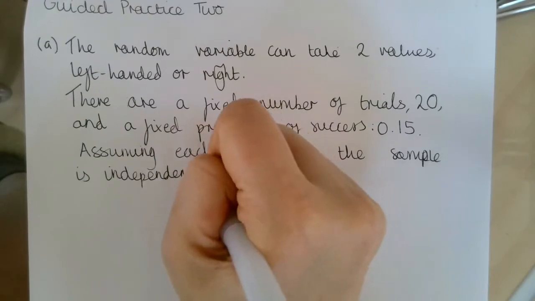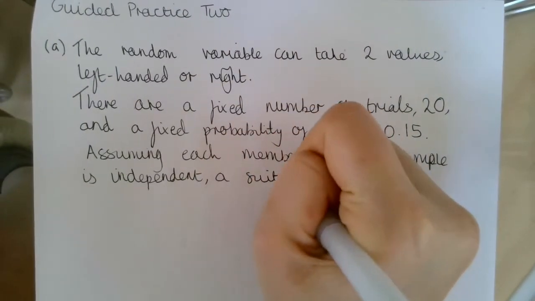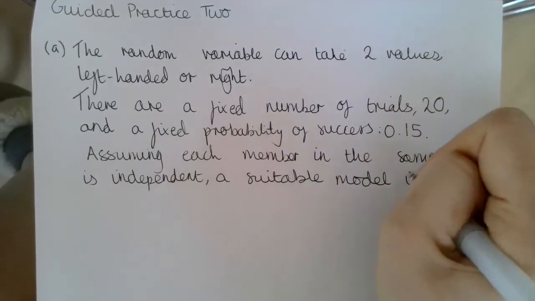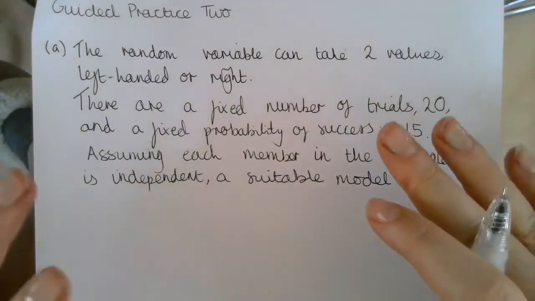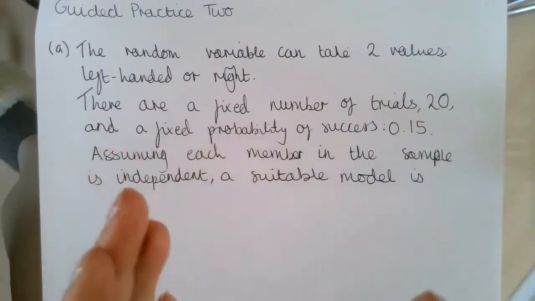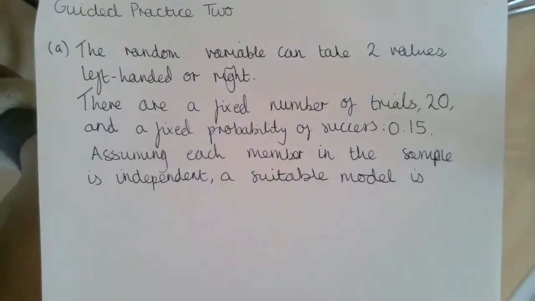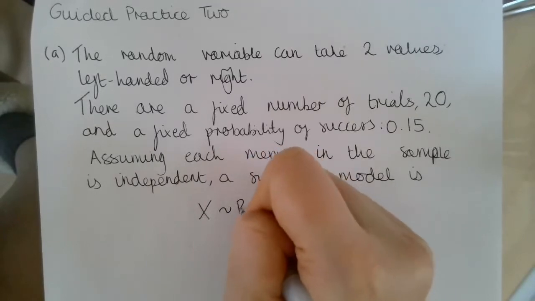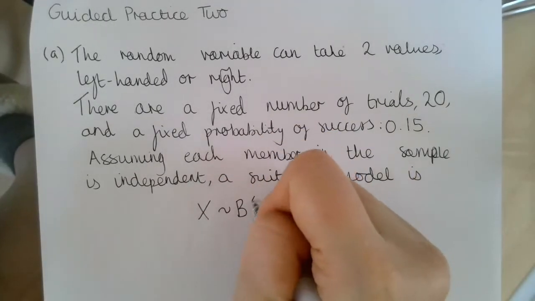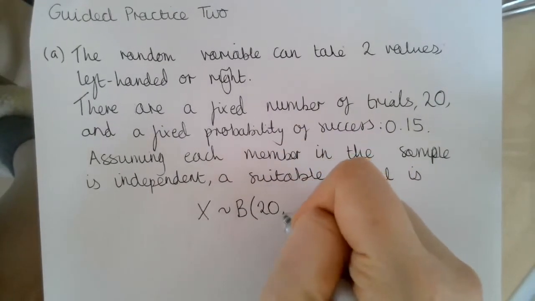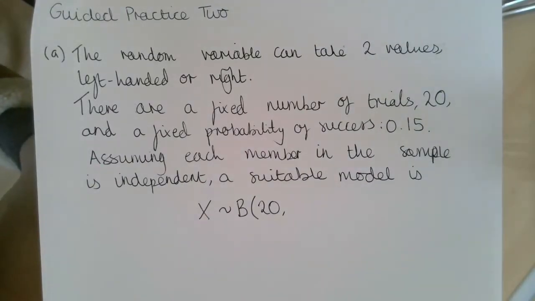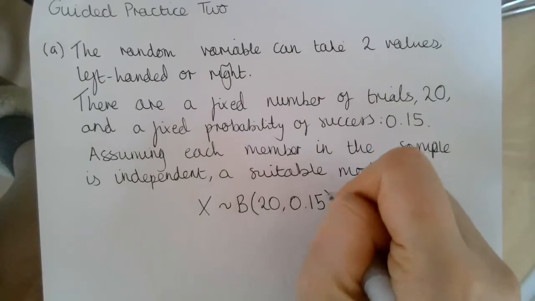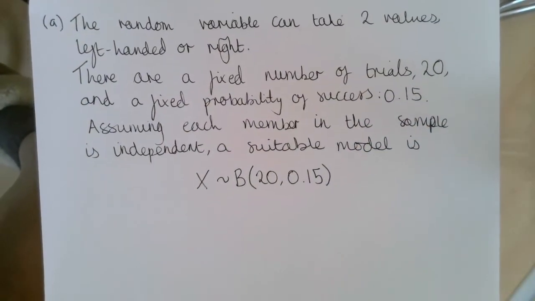A suitable model is, and we wouldn't just say the binomial distribution, we would actually write down what the binomial distribution of X would be. So we'd say X has the binomial distribution where n, the number of trials, is 20, so the index is 20, and then the probability of success is 0.15, which is our parameter.